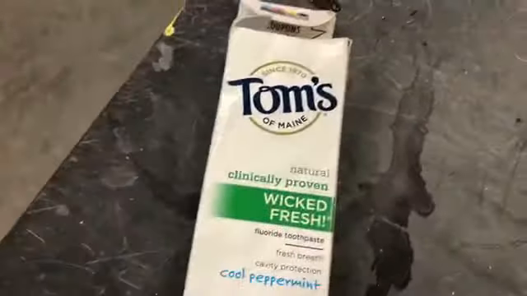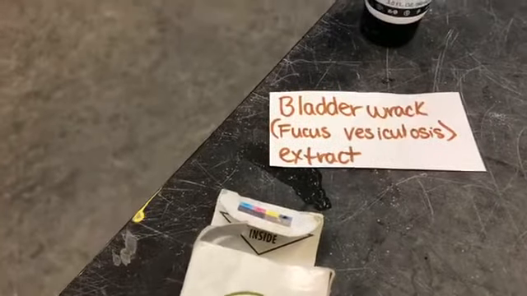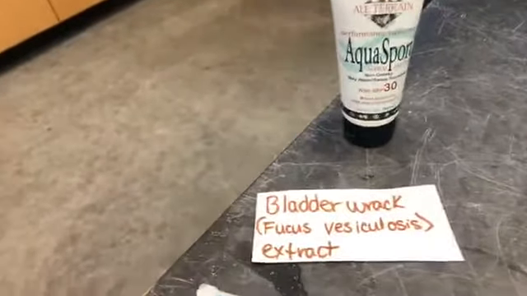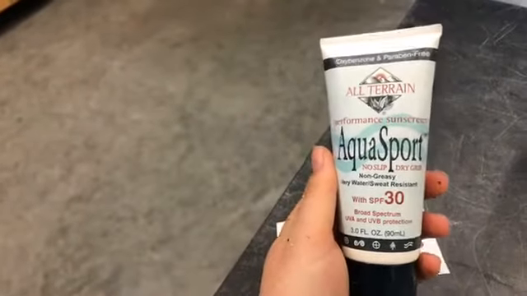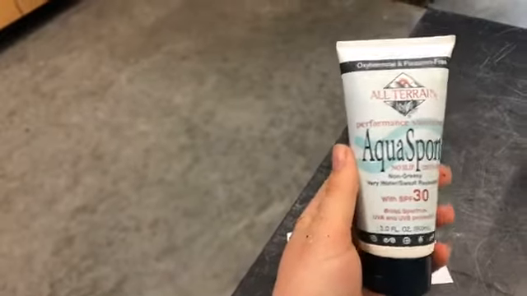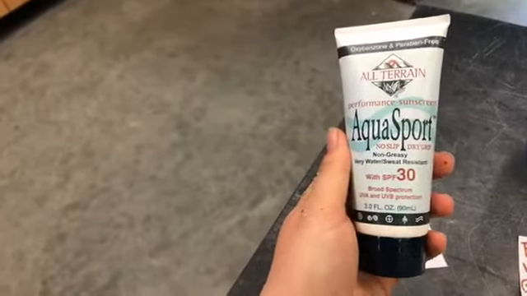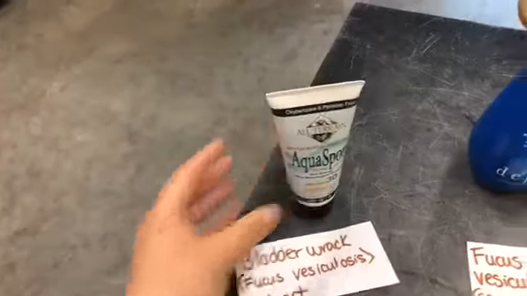The next type of product we have, if you look in the ingredients, it's called bladderwrack, very similar to our rockweed extract. Let me try to pick it up and get you a little closer so you can see. It is some sunscreen. Sunscreen also needs to be a certain consistency, so they add some seaweed in there to make it that proper consistency.